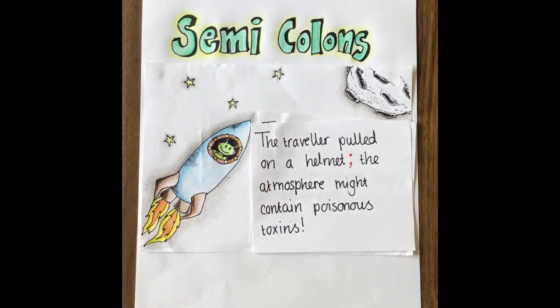I hope that through this video you've had a chance to gain some more understanding of semicolons. Don't forget that when you go back to school, remember to look for opportunities in your own writing to see where you can use a semicolon too.